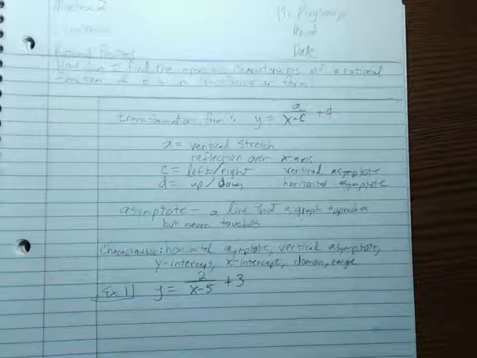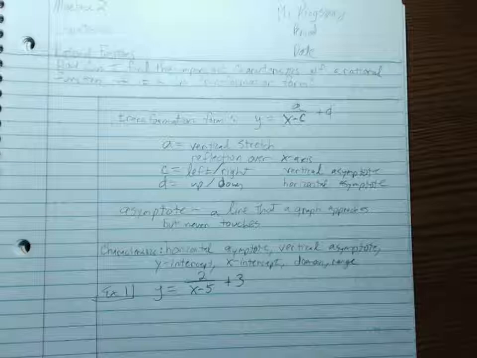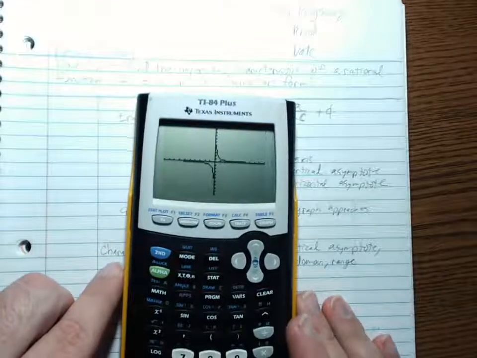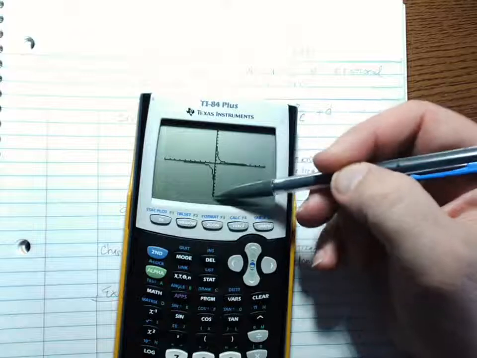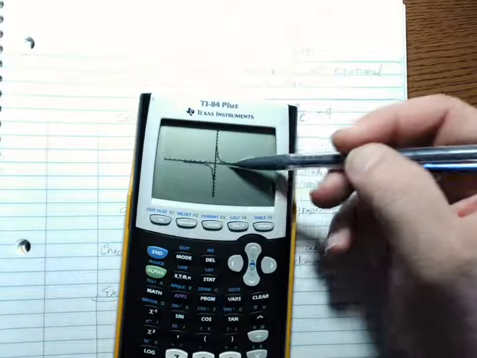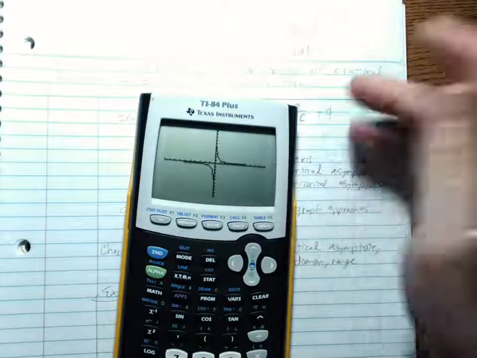And actually, before I do that, let me just show you a graph of the parent function, so you have something to compare it to. So here is the parent function. It looks like this. The vertical asymptote is here. The horizontal asymptote is here. They're actually the axes right now.